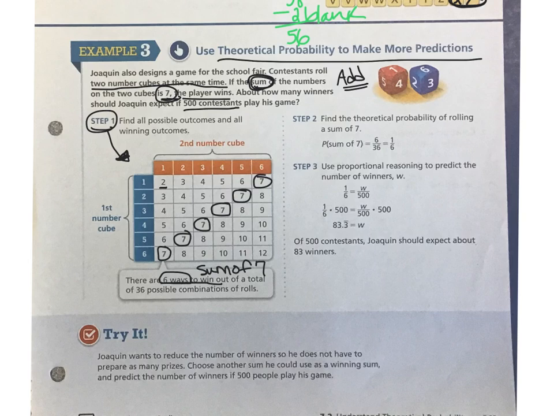So how many possible sums are there on the whole thing? Well, in this case, there's 36. So there are 36 possible outcomes on this chart, or 36 different sums that you can get from rolling those 2 cubes.